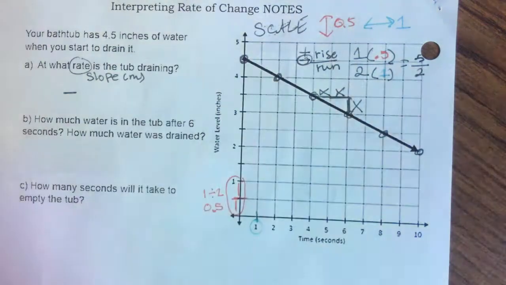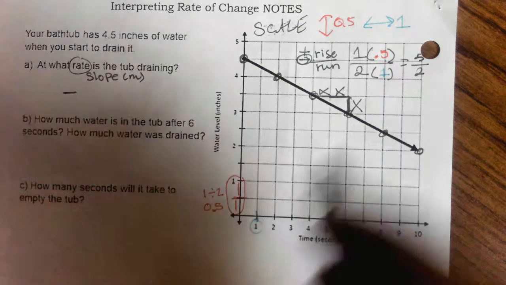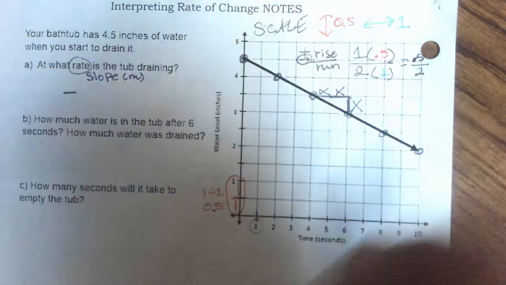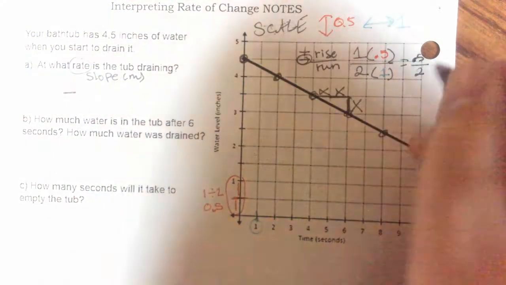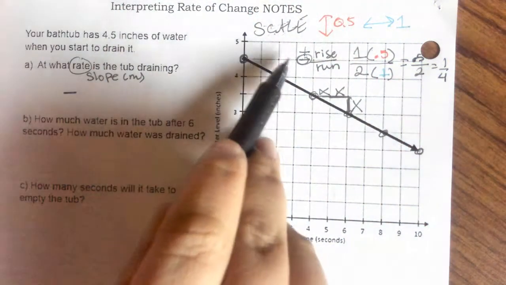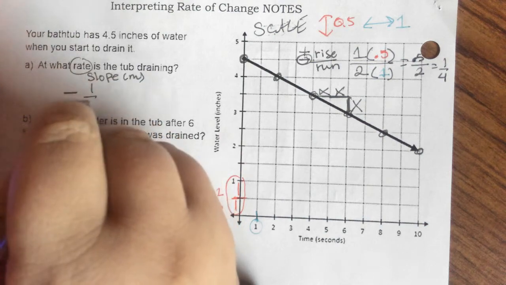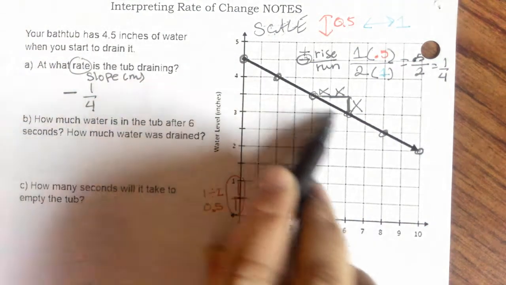which is 2. When you cut 1/2 into 2 equal parts, it gets even smaller. It actually becomes 1/4. You could also type that in on your calculator, 0.5 divided by 2, and then hit math, enter, enter. You actually find out that it's 1/4. And remember, this is negative, so this is negative 1/4. It makes sense that this is negative because the tub is draining, which means it's getting smaller.